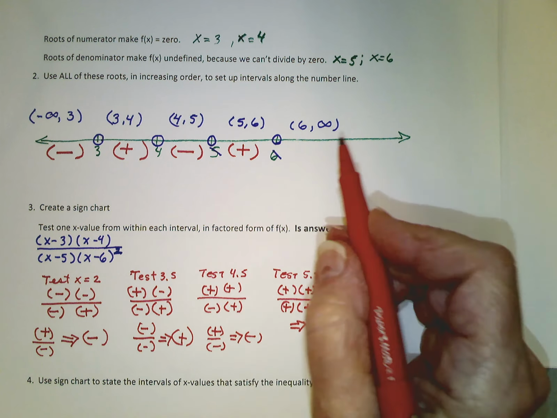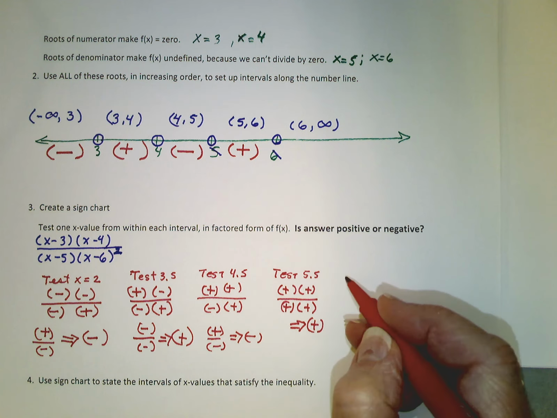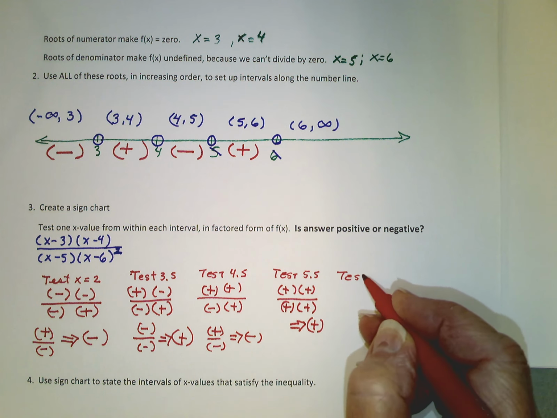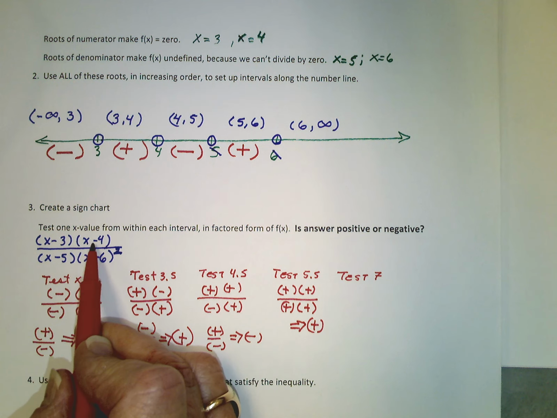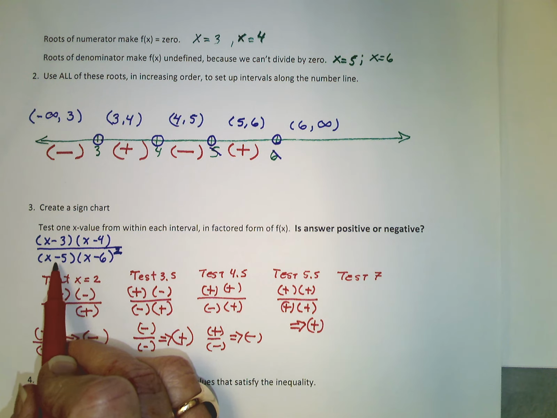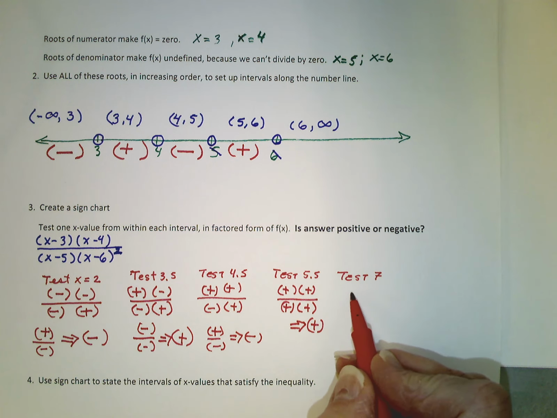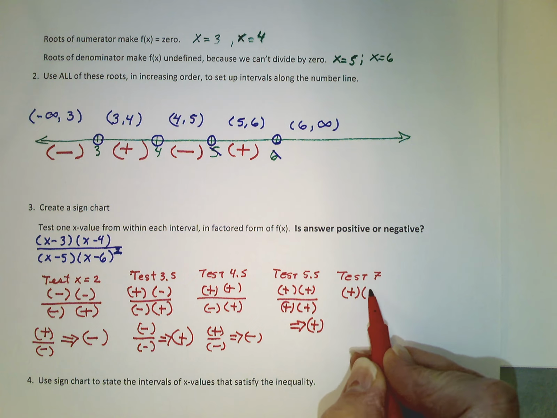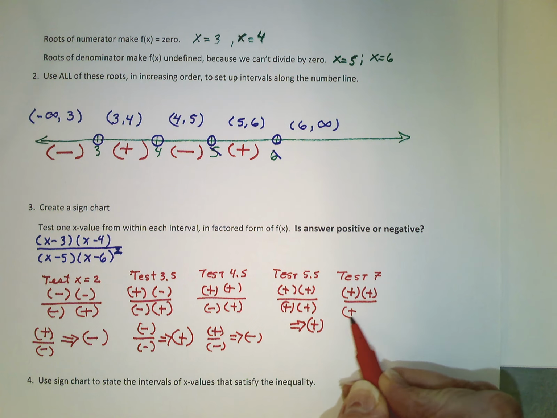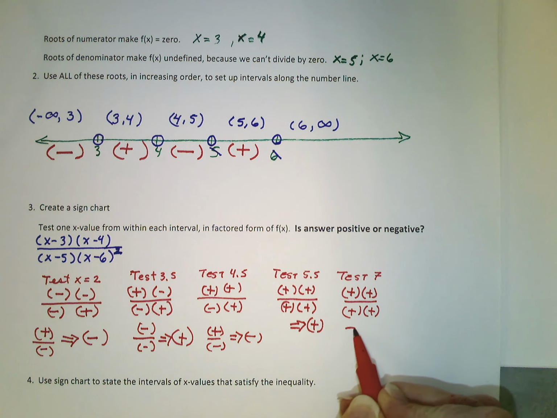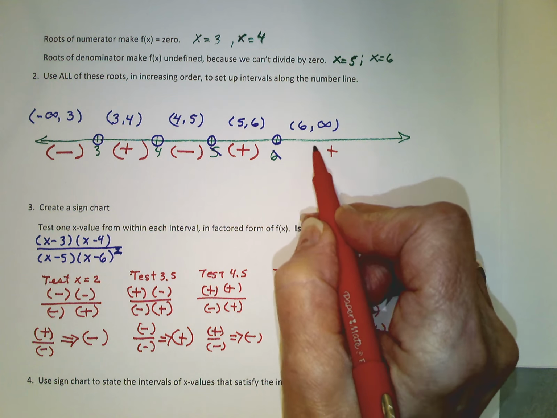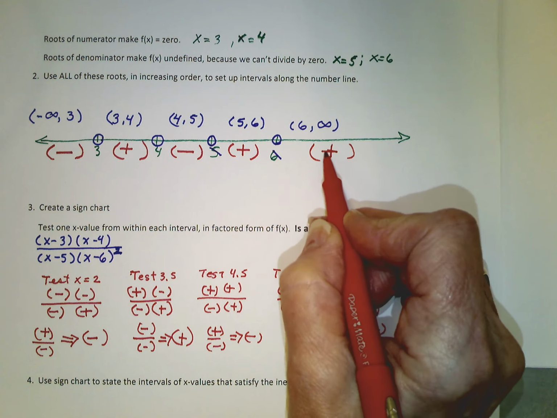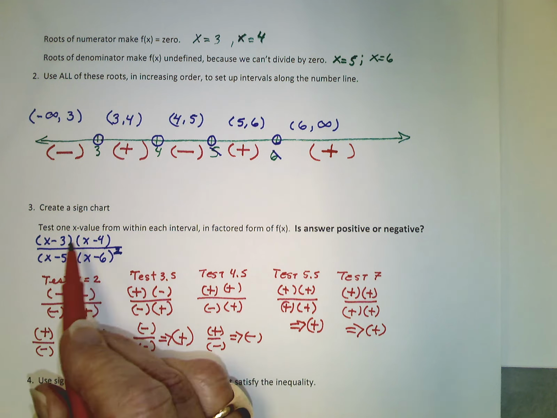One more. Gotta test something bigger than 6. I'm going to test 7. So that's going to be positive. This one's going to be positive. This one's going to be positive. This one's going to be positive, and we square, it's just going to still be positive. So whatever number we picked that was higher than 6, forever is going to be positive. Going to get a positive answer for this fraction.